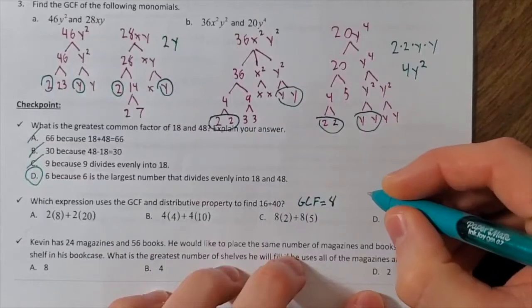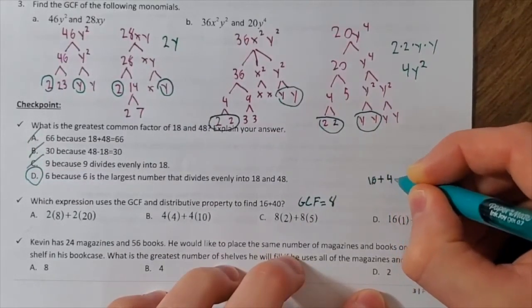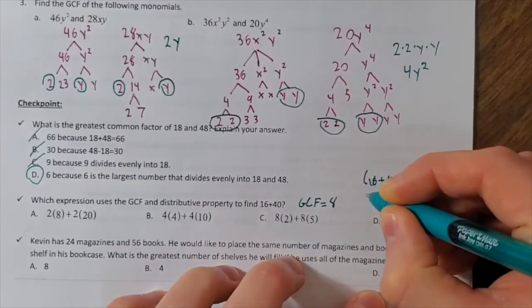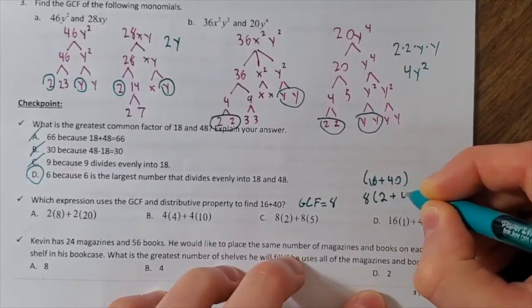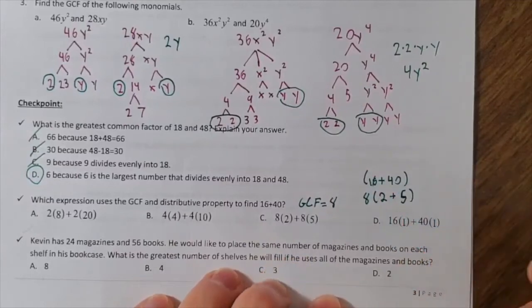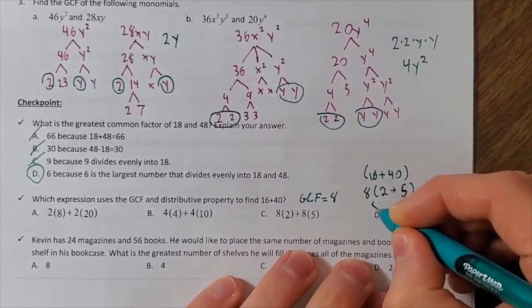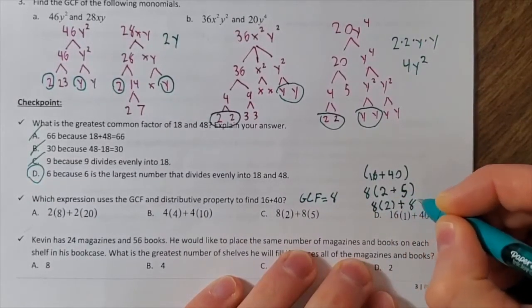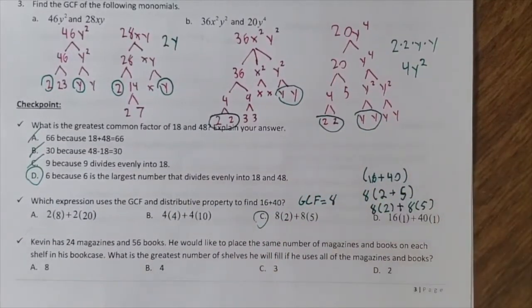So if we have 16 plus 40, and we're trying to factor out an 8 from that, that's going to give us 8 times 2 plus 5. All we did was pull out an 8 from each of those two terms. Then if we're using our distributive property, we're distributing that 8 into both of those individually here. So we get 8 times 2 plus 8 times 5, which is letter choice C.